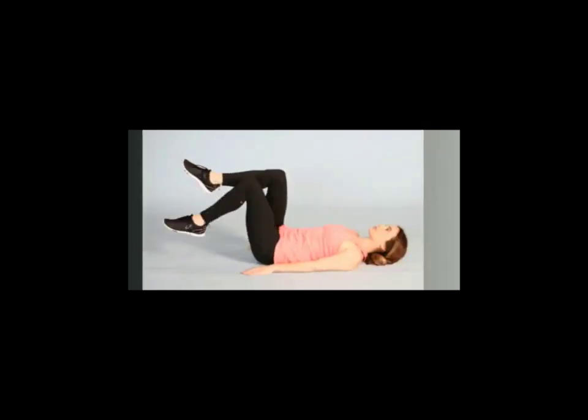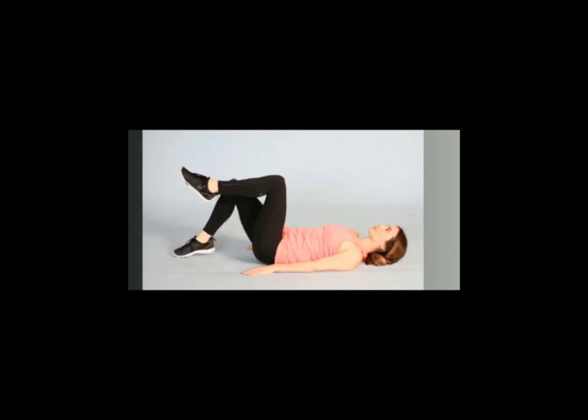Supine toe tap. The supine toe tap is a basic Pilates exercise. It engages your core muscles while working your glutes, hips and legs. It also places minimal pressure on your spine. If you have back pain, the toe taps may be an ideal alternative to crunches.